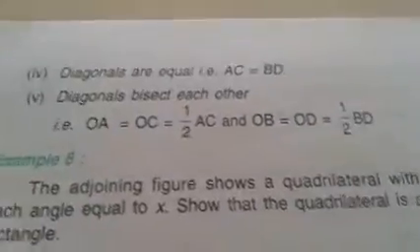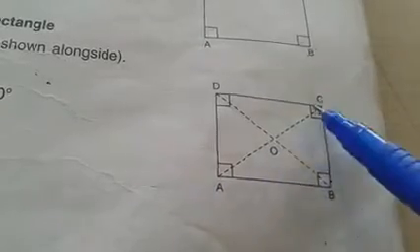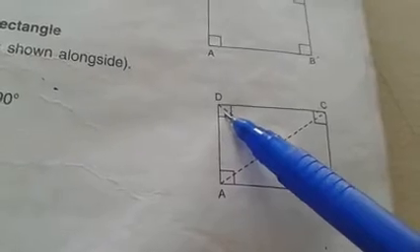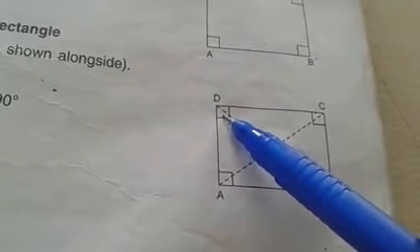Now let us see the next property of a rectangle. Diagonals, you know diagonals. You see AC is a diagonal and BD or DB, anyone you can say either.